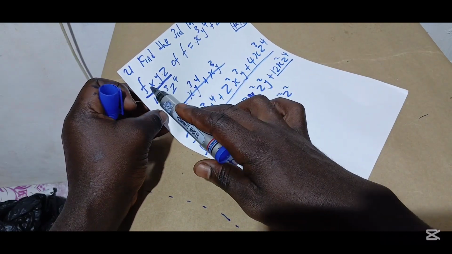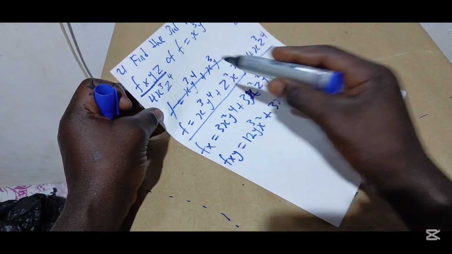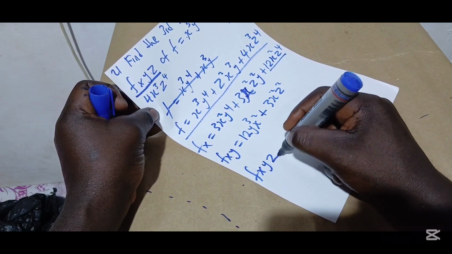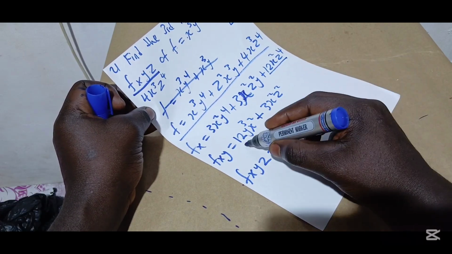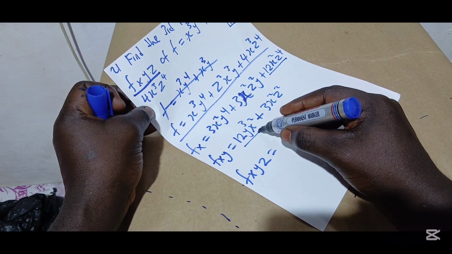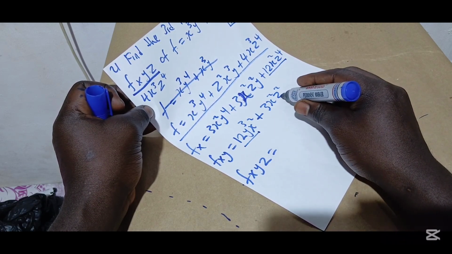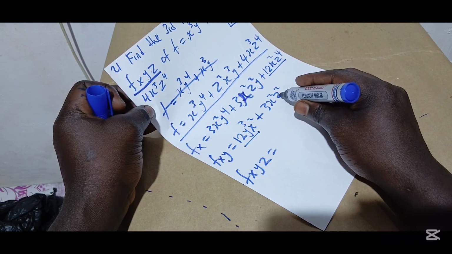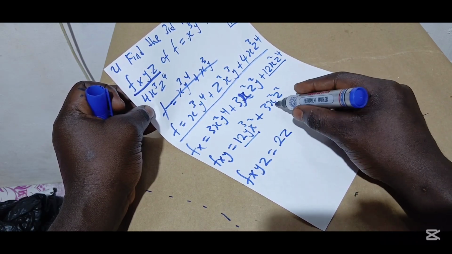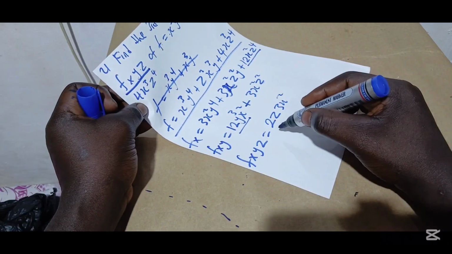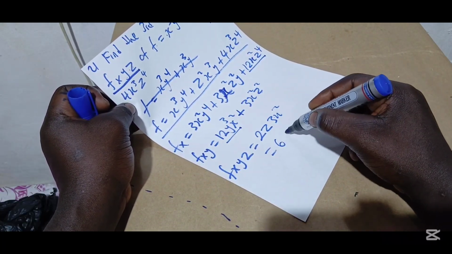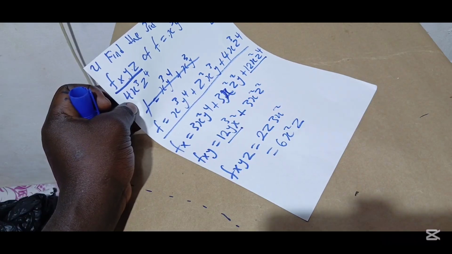So now, first with x, followed by y, then now by z. We have fxyz, because this does not have z terms, so it goes 0. And this we have z to the power 2 here. Differentiating z to the power 2, you get 2z, right? You get 2z 3x squared. So simplifying this further, we get 2 by 3, which is 6x squared z.